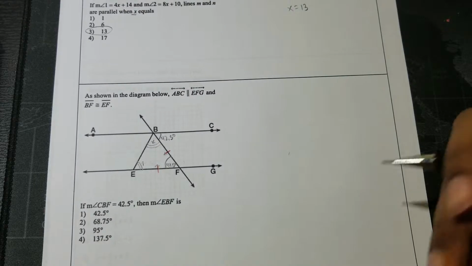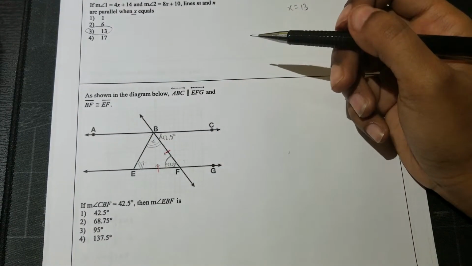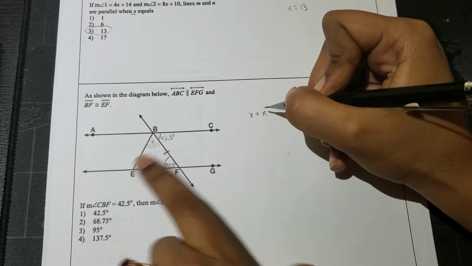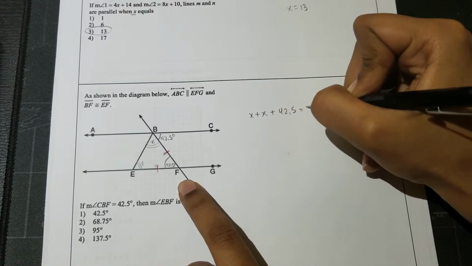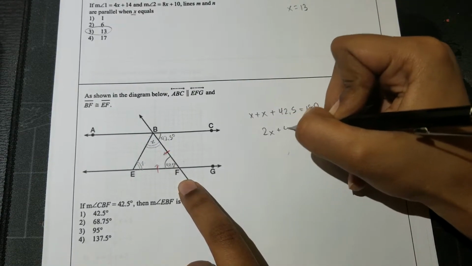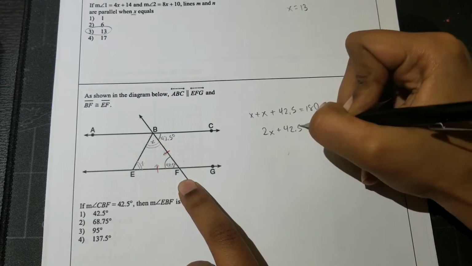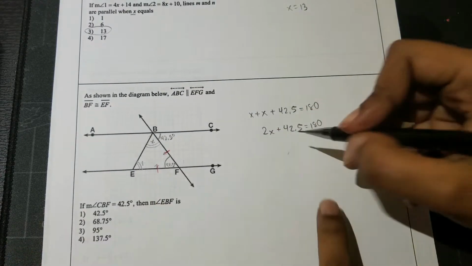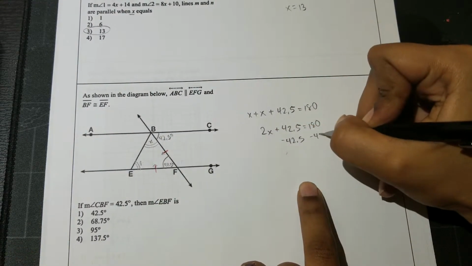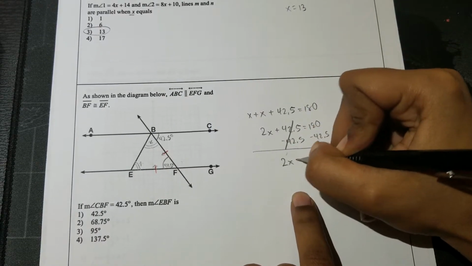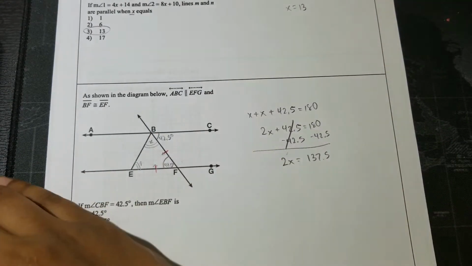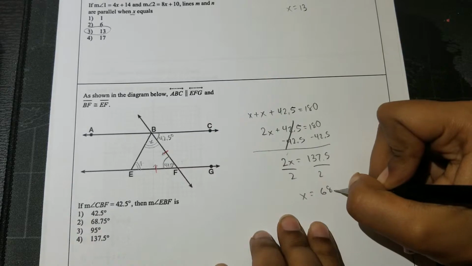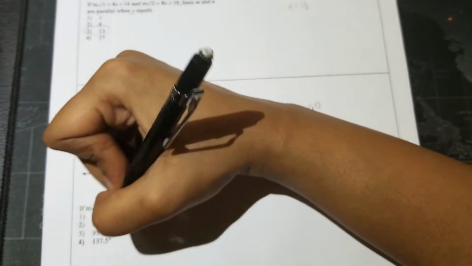And then we go back to basics. We say we have a triangle. The angles in a triangle add up to 180 degrees. So I write that equation. I have x plus x plus 42.5 equals 180. 2x plus 42.5 equals 180. And then you just proceed as normal, 180 minus 42.5, so minus 42.5 on both sides. I have 2x equals 137.5. You're going to divide by 2 on both sides. X equals 68.75 degrees. And that will be our answer for this one.